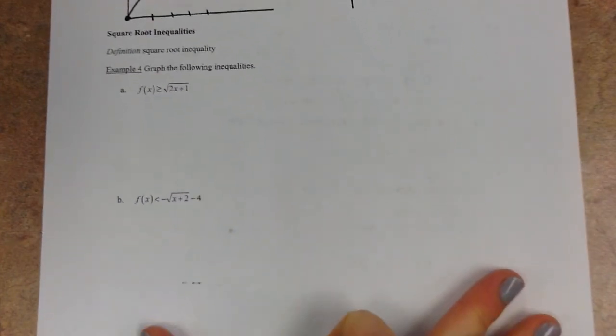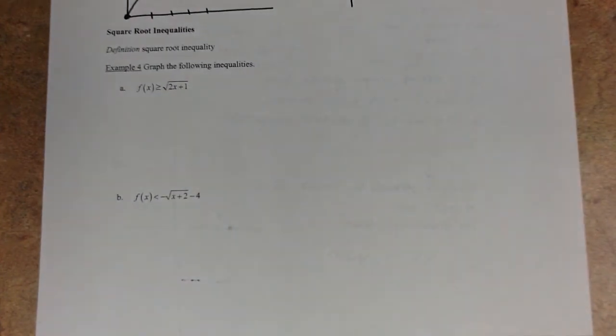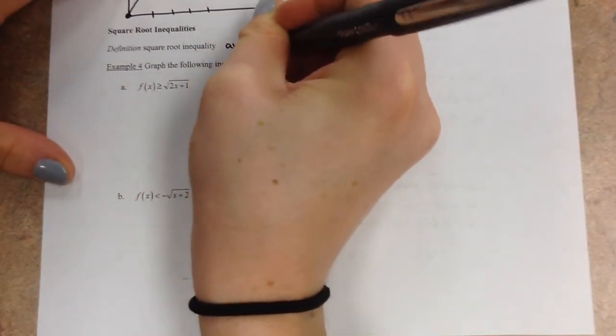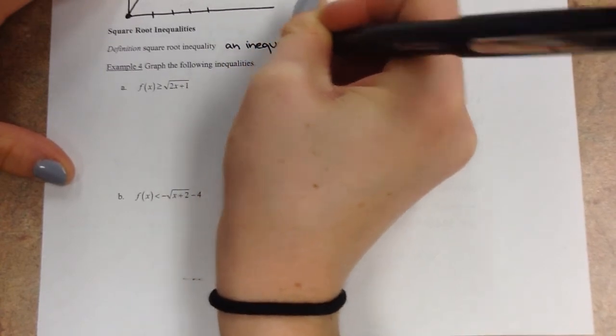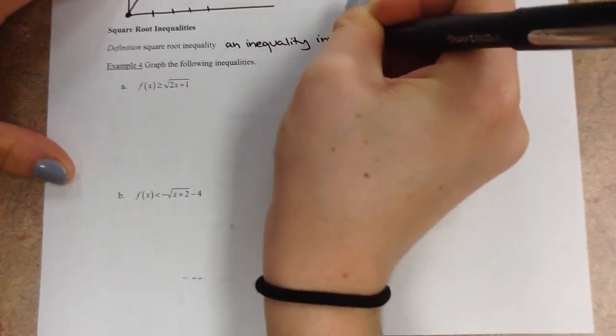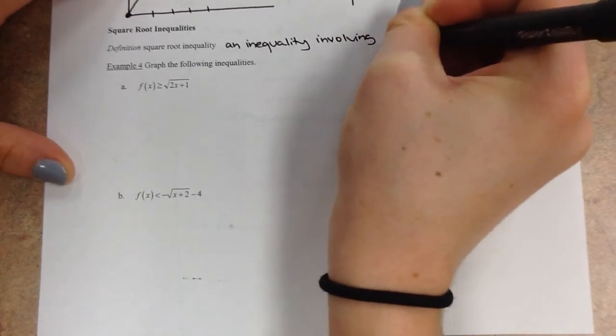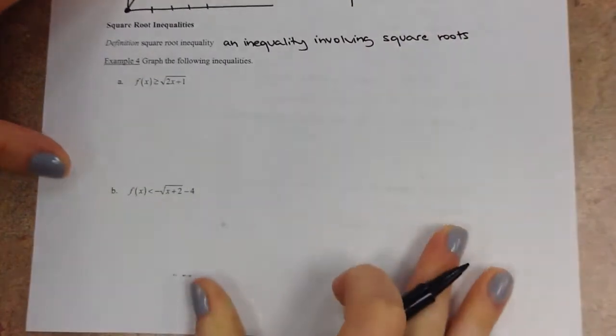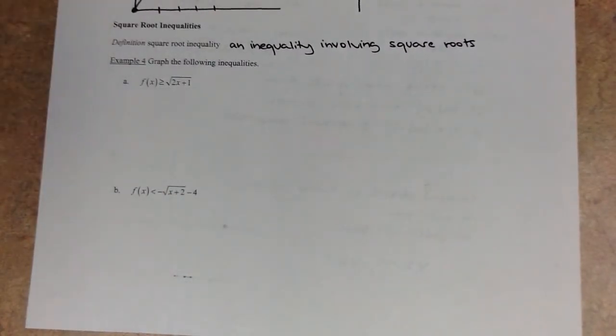All right, last thing to finish up is these square root inequalities. Very similar to what we just graphed. The definition is just as trivial as the one on the other page. A square root inequality is an inequality involving square roots. It seems like almost a silly definition to actually write down, but it is the definition.